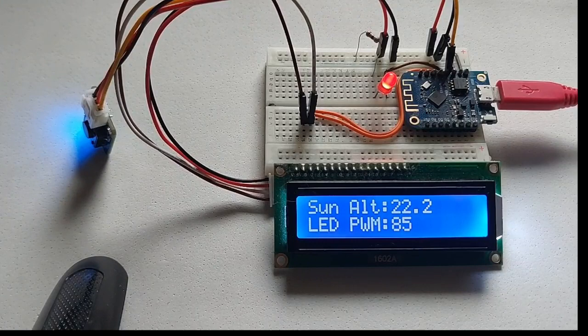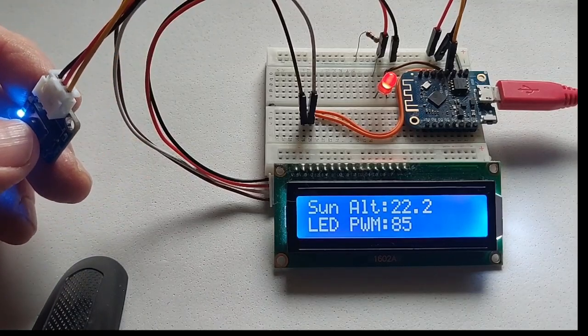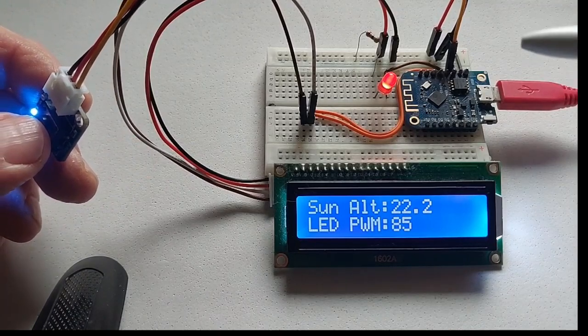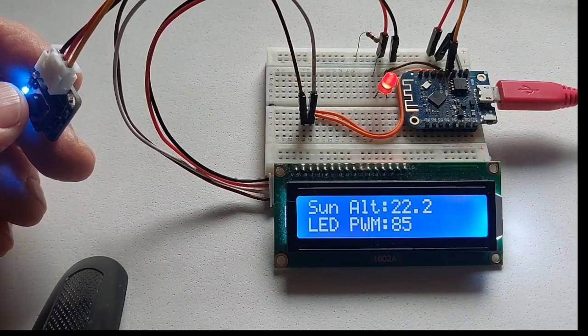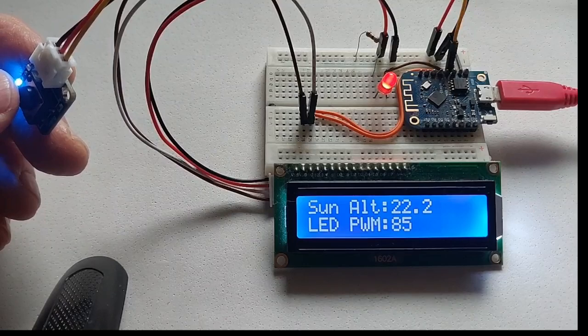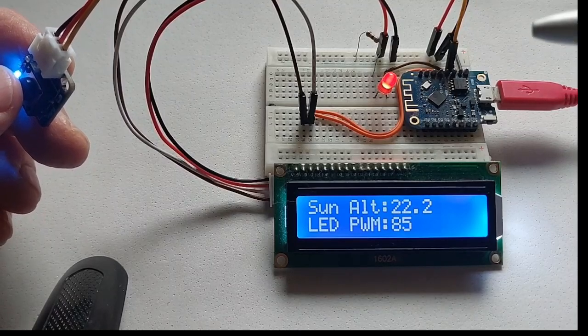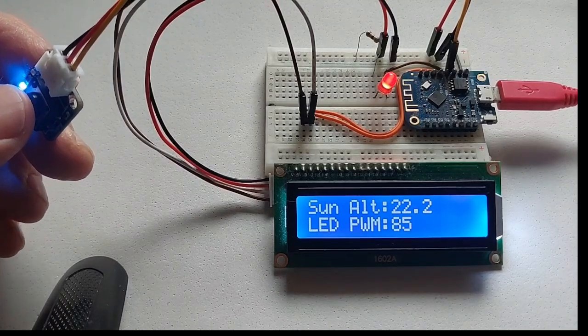This is the sun. It's a sun project. We have a sunset and sunrise. Okay, so the way it works, we have the information on the LCD display, and we have an LED. This LED is a PWM, and what it does is, as the sun rises, the LED becomes brighter and brighter until it gets to perpendicular 90 degrees, which is right above your head, and that will be the brightest.